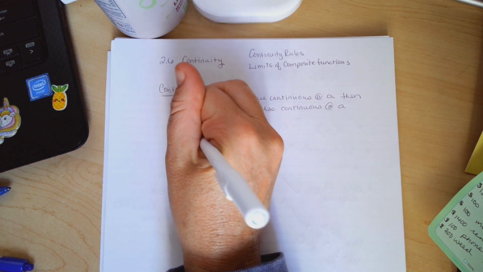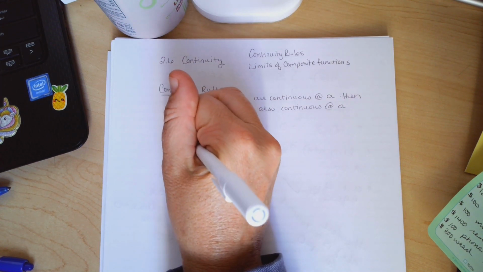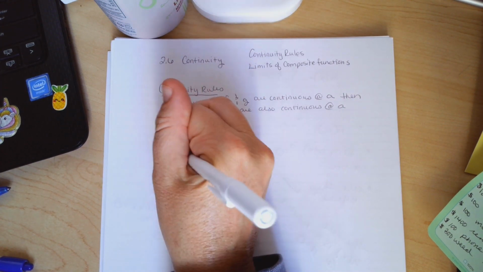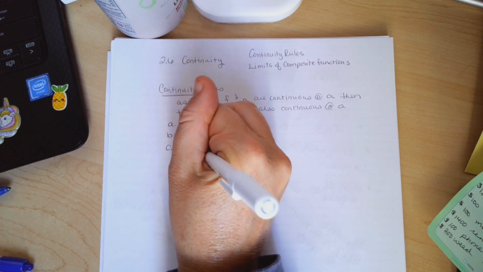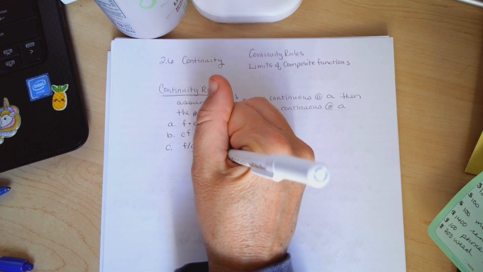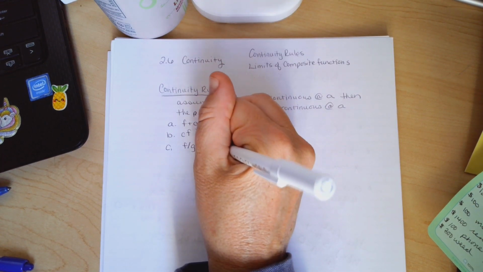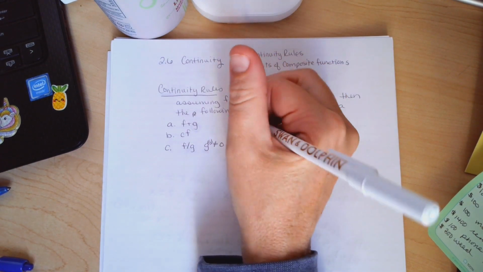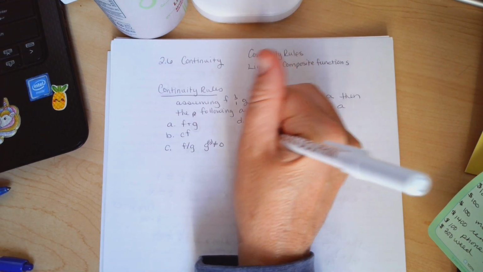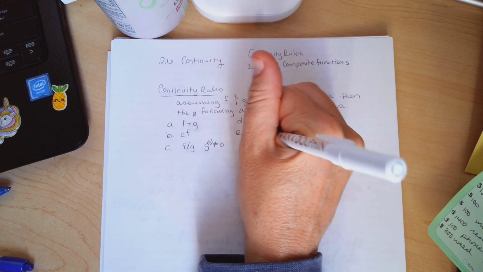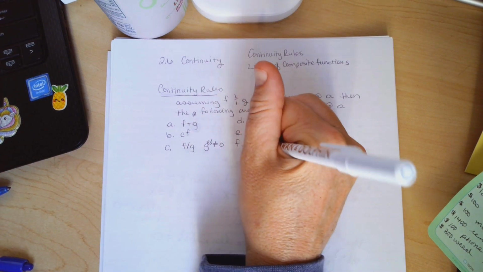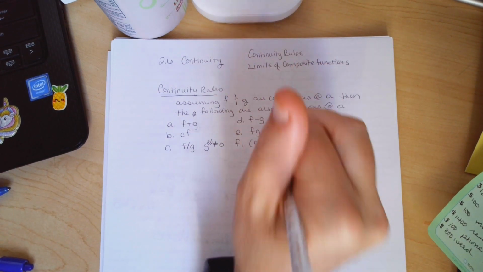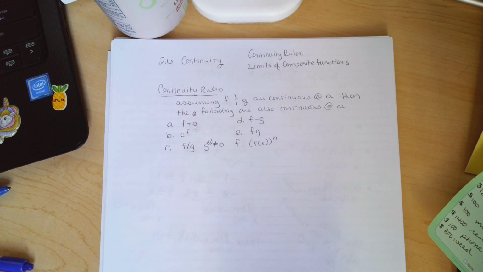You know f plus g is continuous. You know c times f is continuous. You know f divided by g is continuous, provided g of a doesn't equal 0. You know that f minus g is continuous. You know f times g is continuous, and you know that either of those functions to some power is also continuous. Okay, so you know all of these things are true.